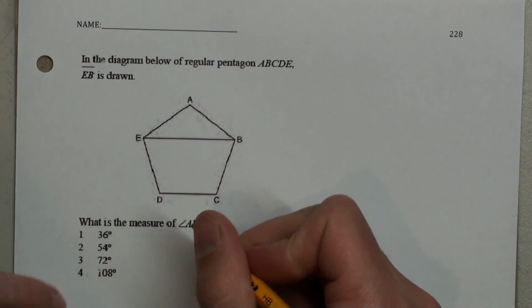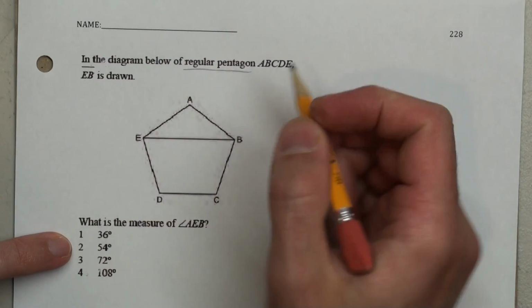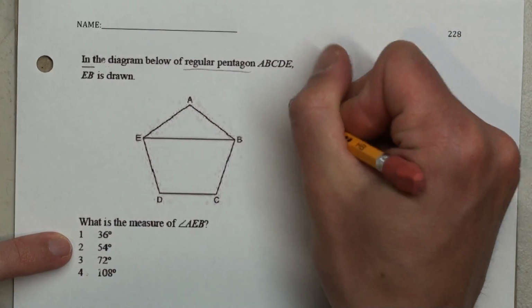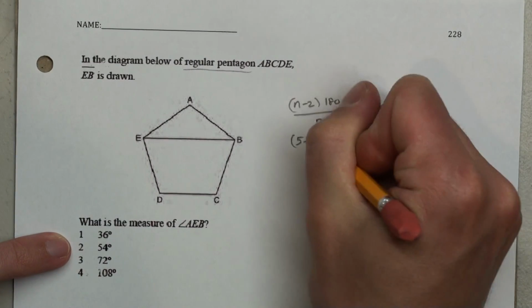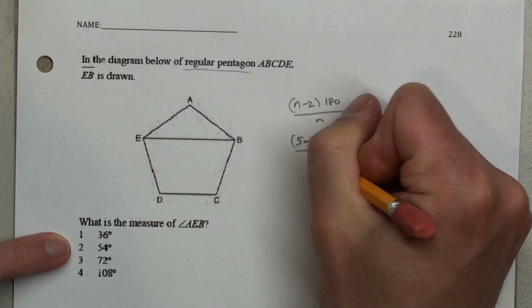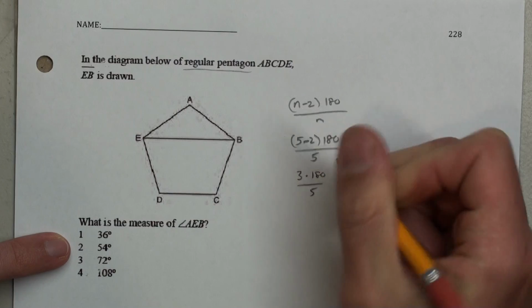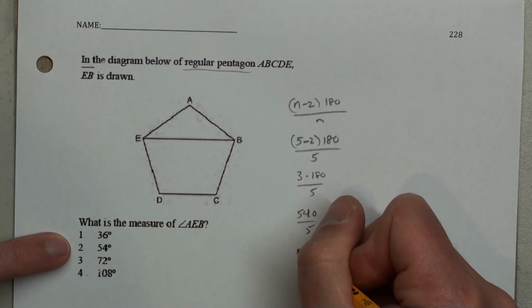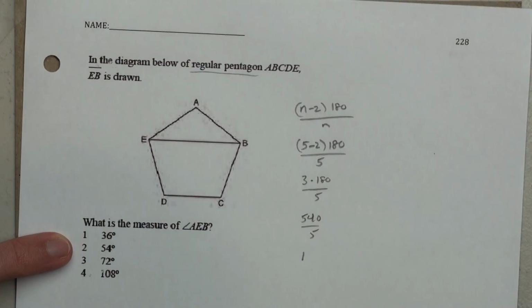What is the measure of angle AEB? Well, this is a regular pentagon. So I know that the interior angles I can do by this formula. So 5 minus 2 times 180 over 5. That's 3 times 180 over 5. That's 540 over 5. It's 108.